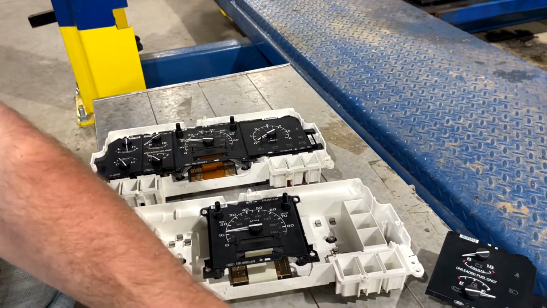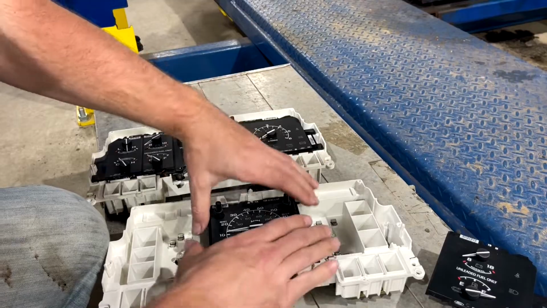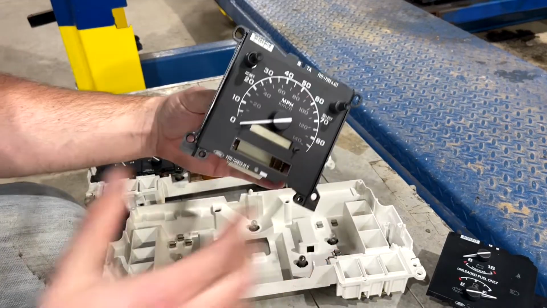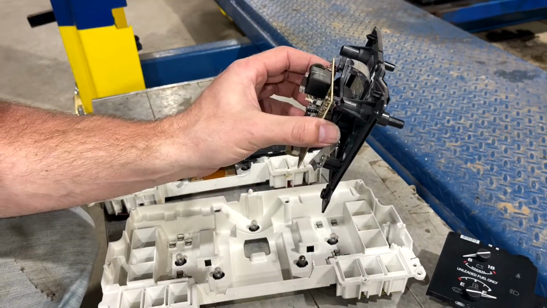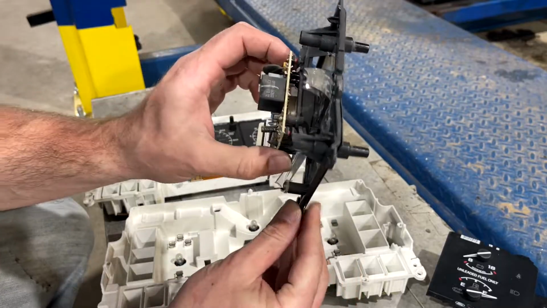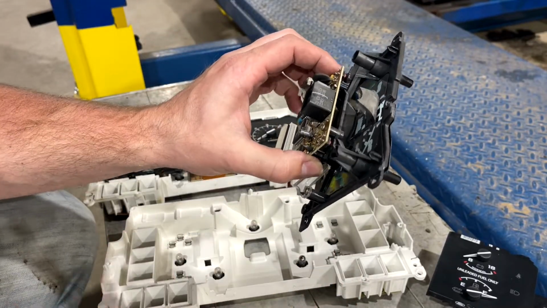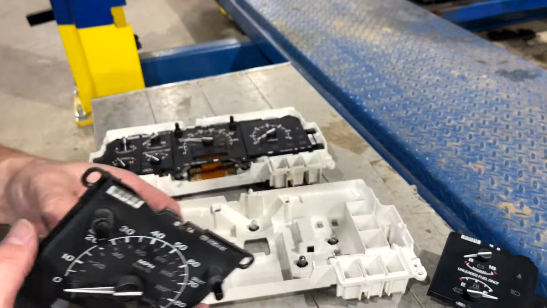Okay? And then at this point, you can pull your speedometer out. So you can see that that comes out very easily. There's actually no pins that hold this in. We'll give this a quick clean. You see it's a little bit dusty. So we'll clean this off before we put it back in.